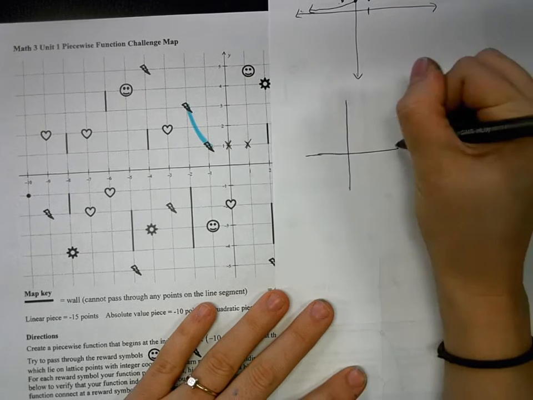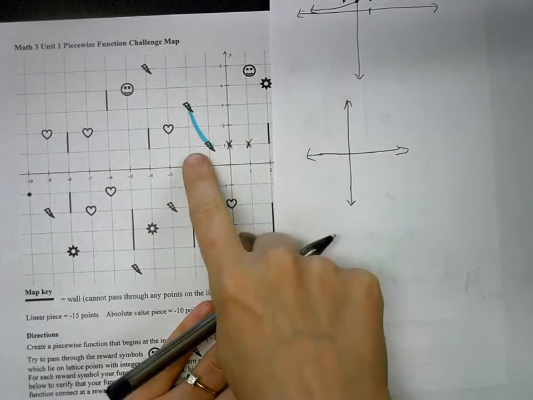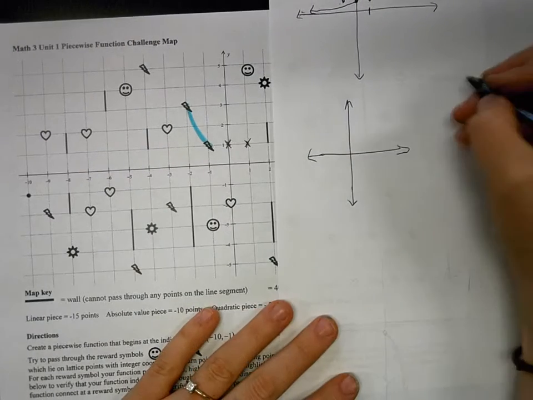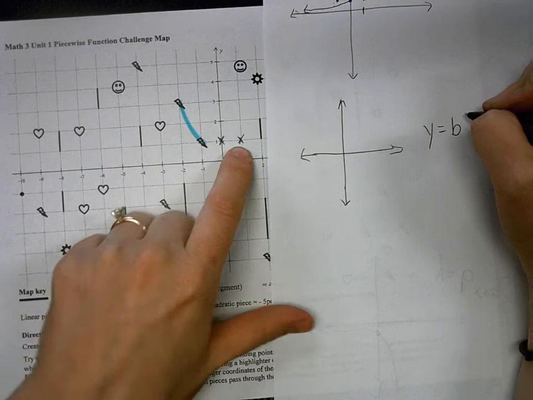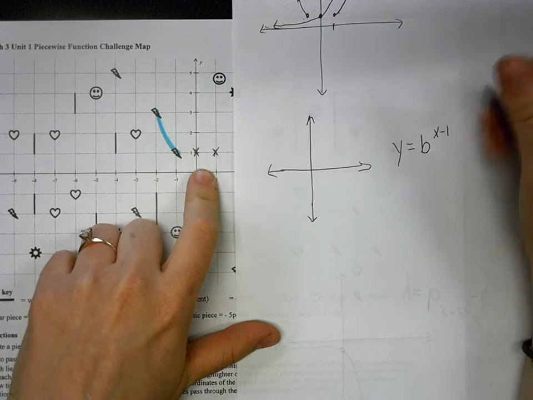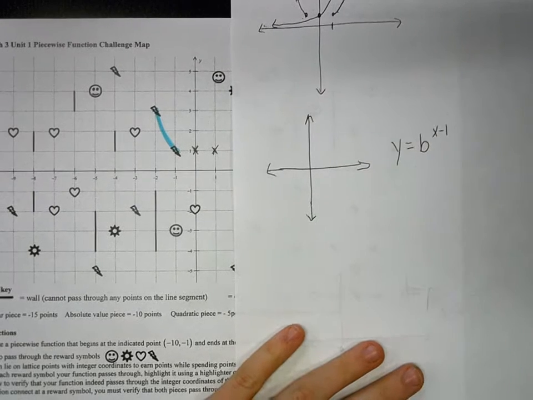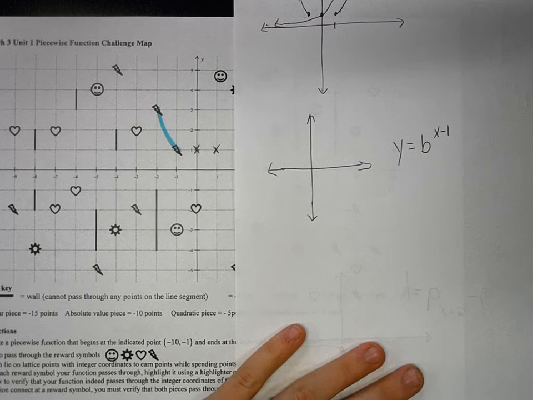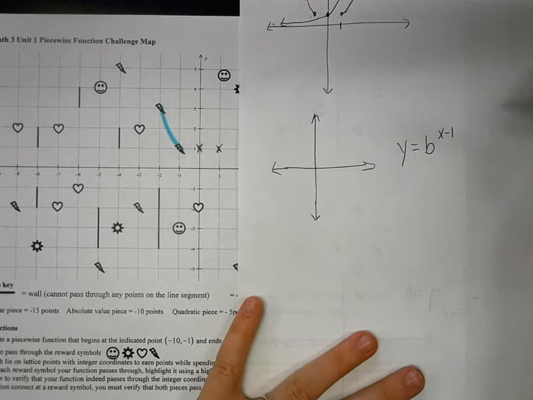So first of all, let's talk about our translation. We decided to go to the right, so then that way when I reflect, my starting point can land where it's supposed to land. So going to the right, I need to shift right by 1, which means I subtract 1 from my x value. I don't need to shift up or down, so I don't need to add anything to the end there. But I do need to figure out my b value, and I need to make a reflection over the y-axis. We have to do all of our translations and reflections before we figure out our b value.